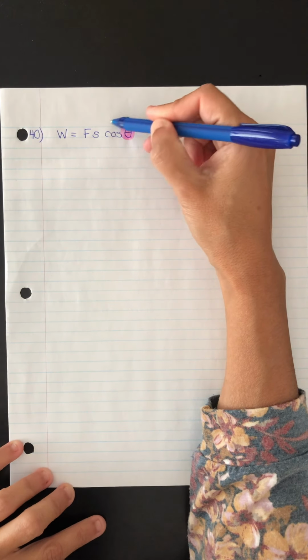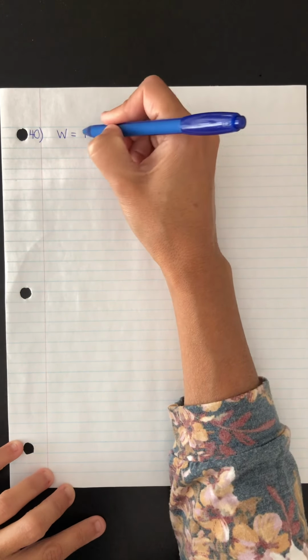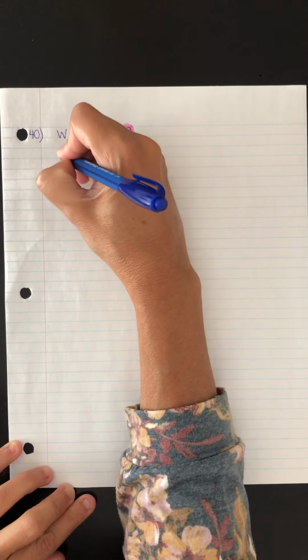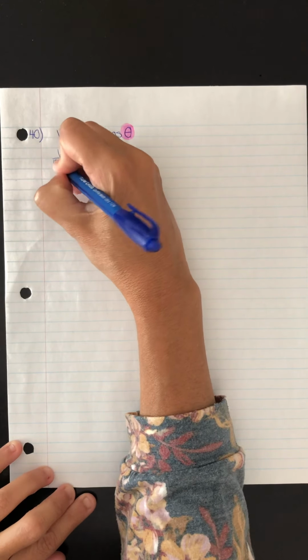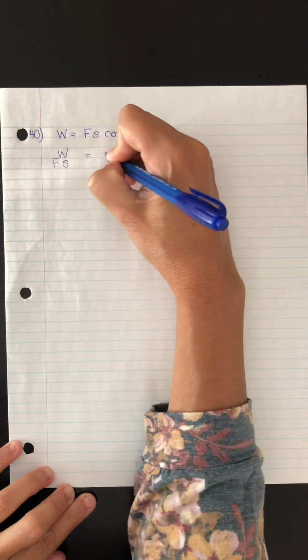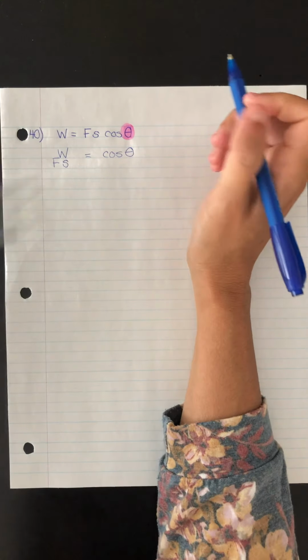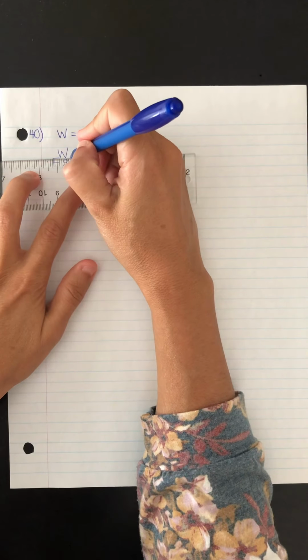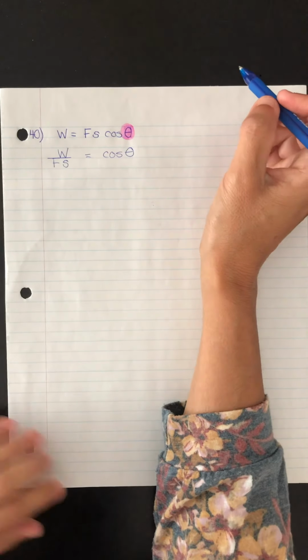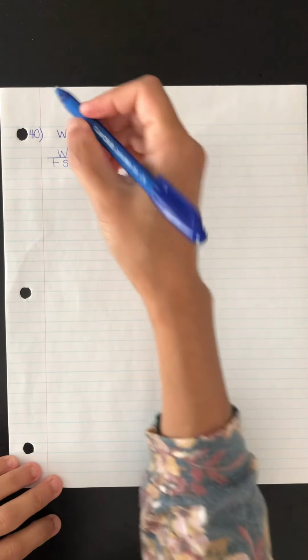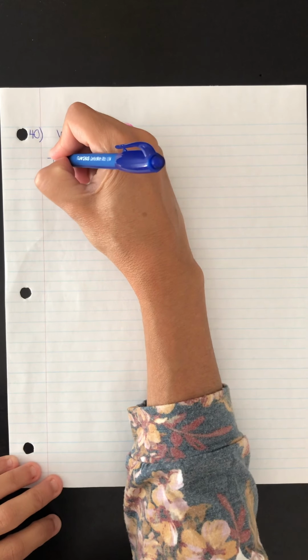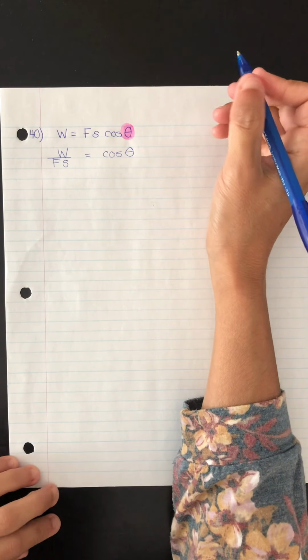How do we isolate it? We use division. So we're going to divide work by force and by distance. Okay, W divided by Fs, like that. And now we have the trigonometric function isolated, the cosine of theta.